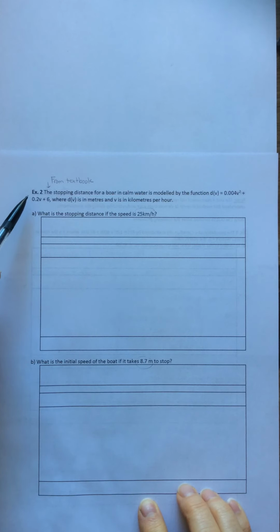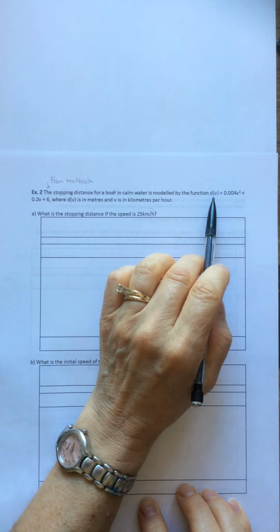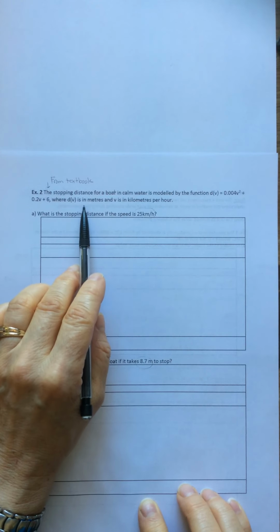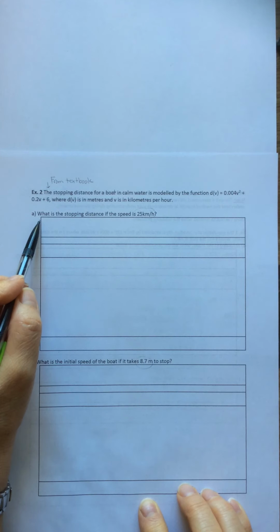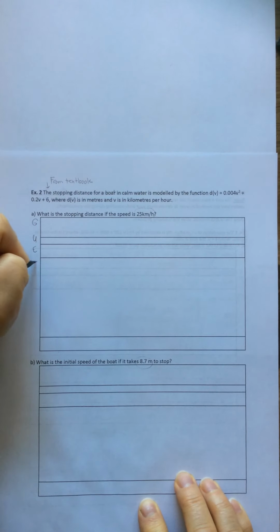I think that because this kind of question is different from the ones you've encountered, it would make sense for me to go over some examples like this. The stopping distance for a boat in calm water is modeled by the function d of v equals this equation here, where d of v is in meters and v is in kilometers per hour. What is the stopping distance if the speed is 25 kilometers per hour? So we're still using the guess method.